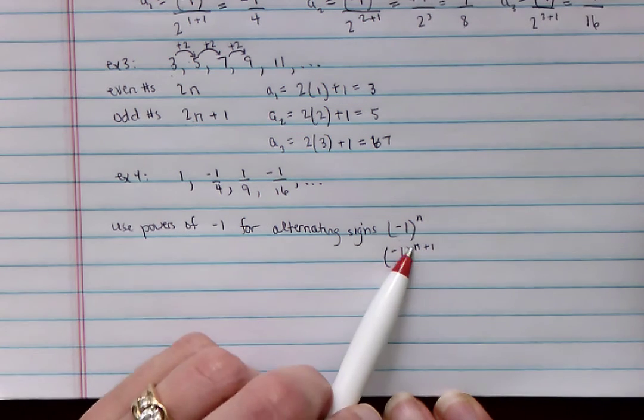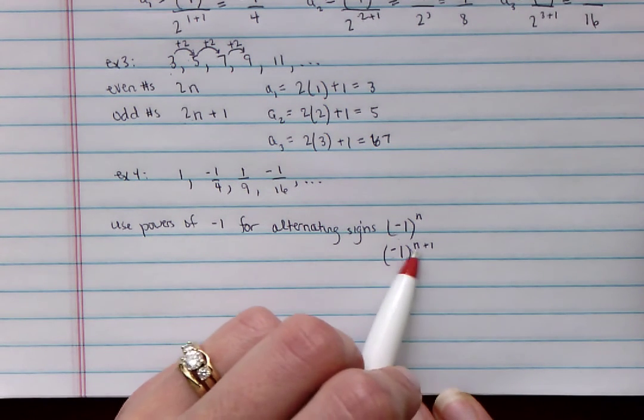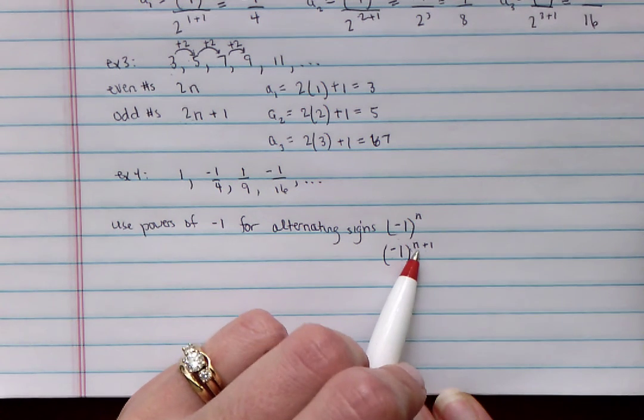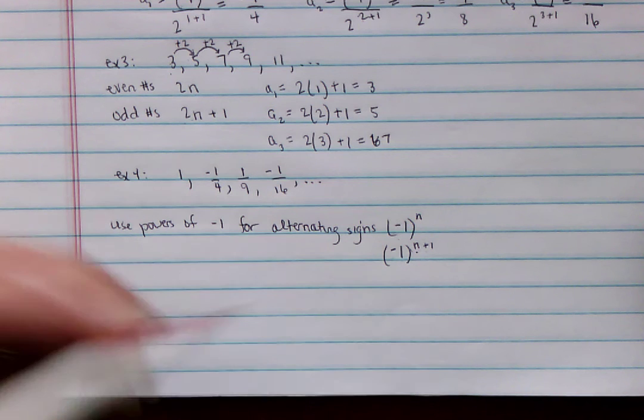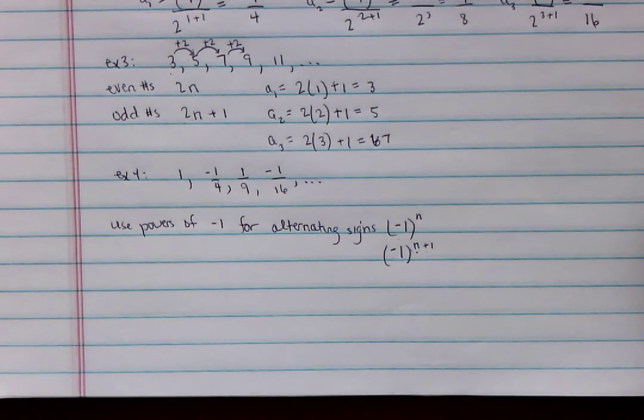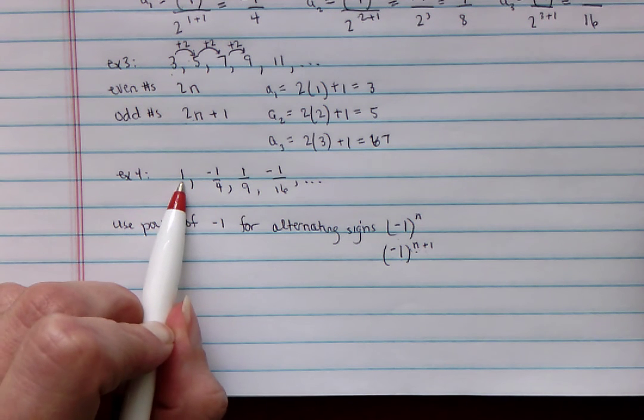But -1 to the 1 plus 1 would be -1 to the second power. That's an even power, which is going to be +1. And that's what we start off with. We start off with a positive, okay?